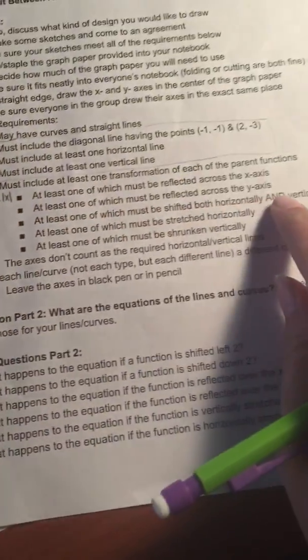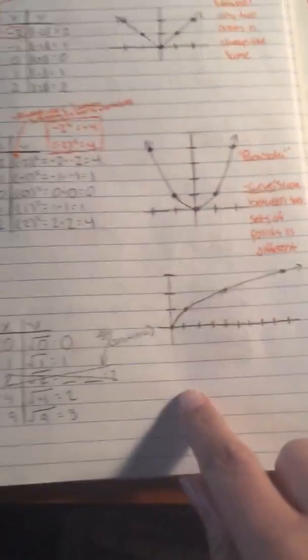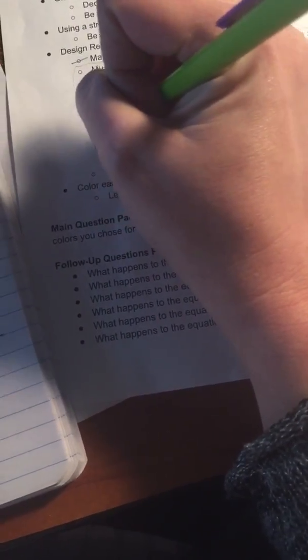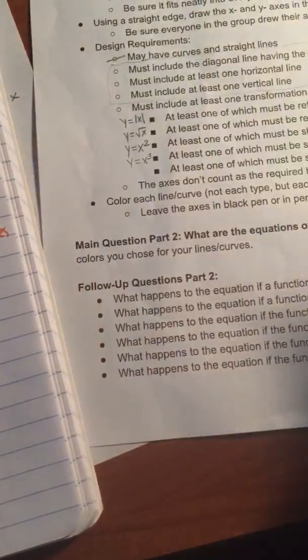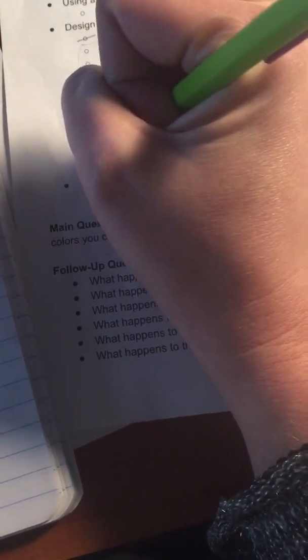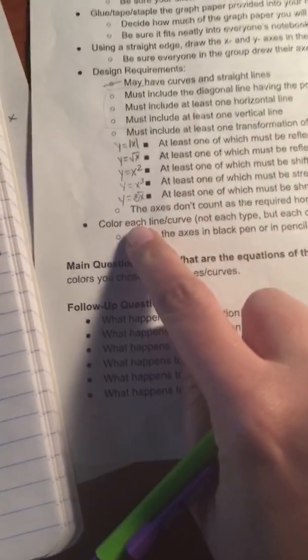And then for across the y-axis, I'm not going to do this one, so I'm going to skip down and I'm going to do y equals the square root of x for this one. And then for this one, I'm going to do y equals x squared. And then for the fourth one, I'm going to do y equals x cubed. And then I'm going to do the cube root of x for the fifth one, so y equals the cube root of x for this one.